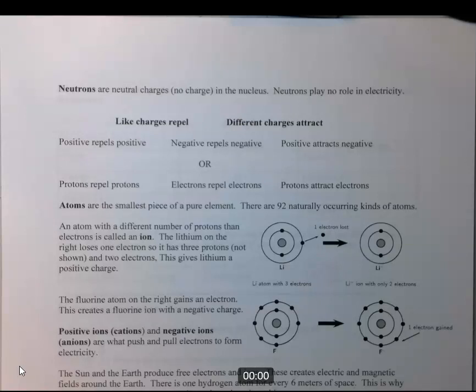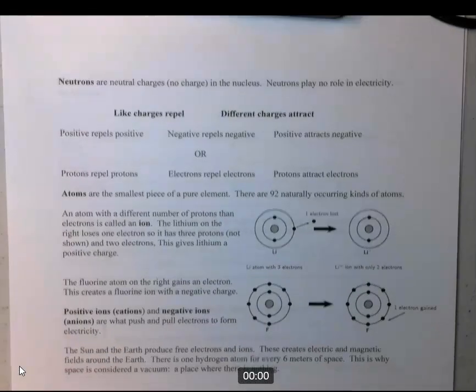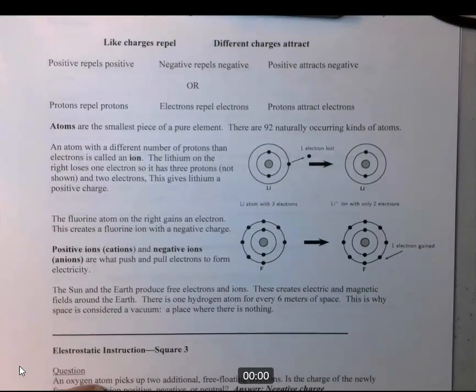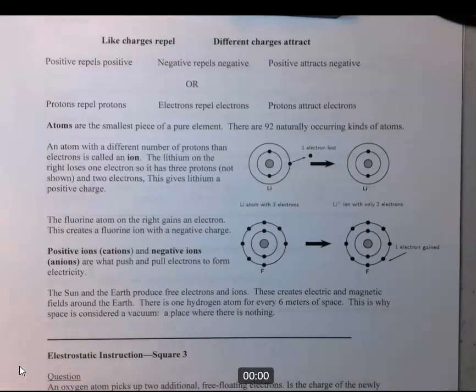So atoms are the smallest piece of a pure element. There's 92 pure elements, therefore there's 92 naturally occurring kinds of atoms. Now, an important concept in electricity are ions, because they have an electrical charge. An atom with a different number of protons than electrons is called an ion.